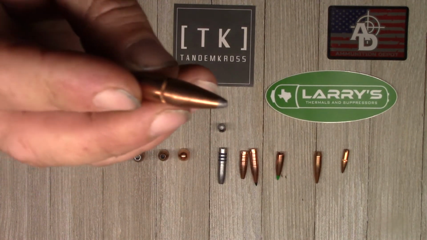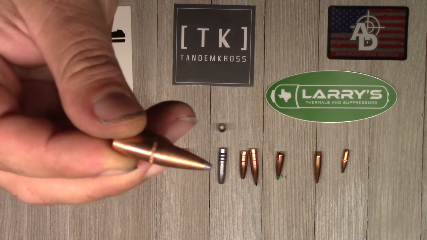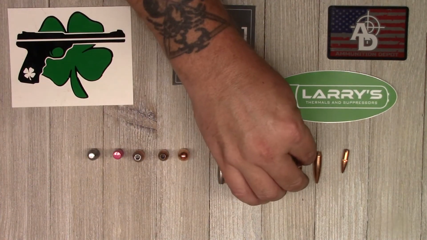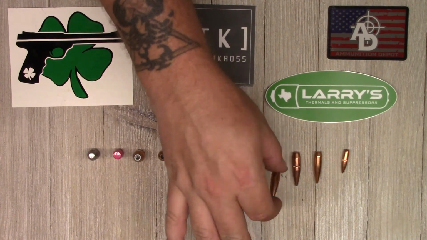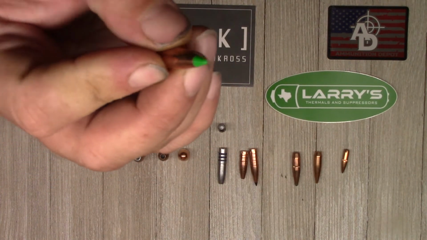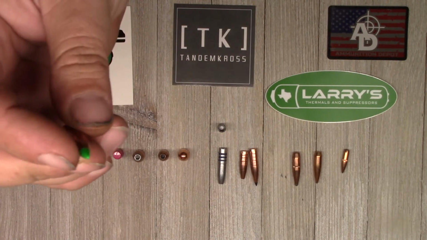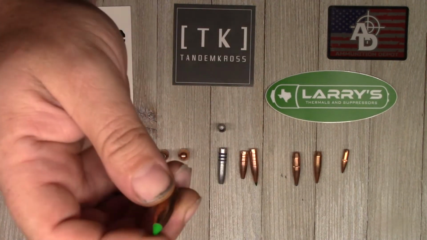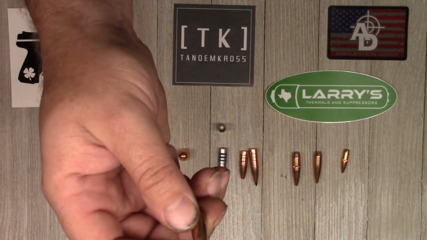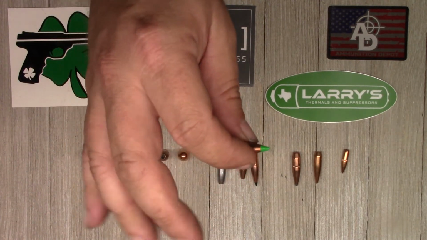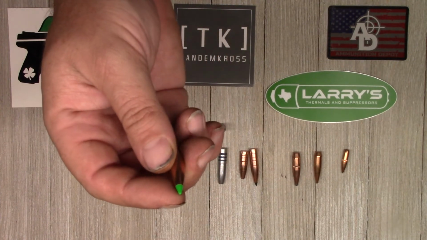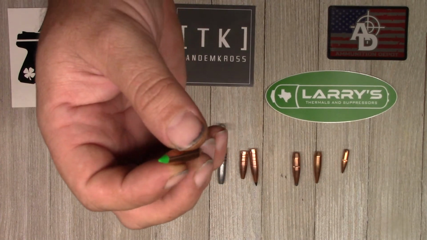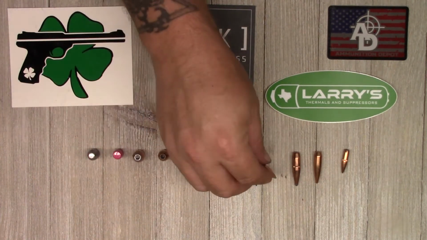This one, you can see a little bit of lead is exposed. That would be considered a soft tip. And then the ones that have a little piece of polymer, these are typically a piece of polymer set into a hollow cavity. And what that does is this pushes down into that hollow cavity and aids in expansion. And that would be polymer tip, or referred to as a ballistic tip a lot of times.